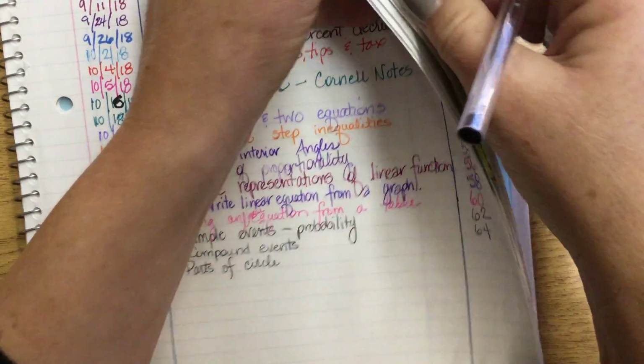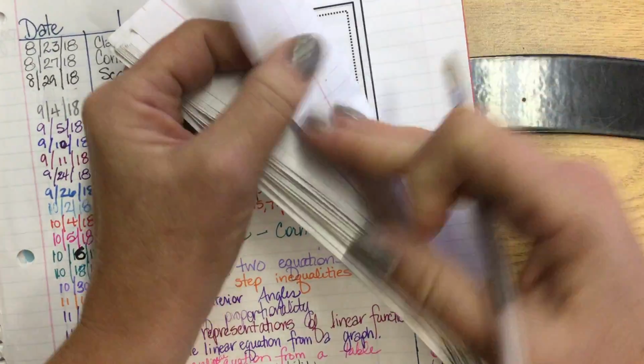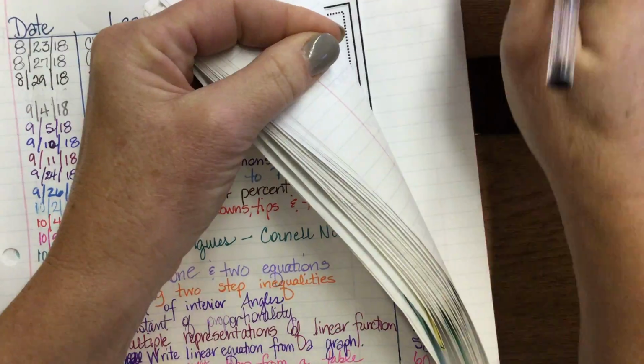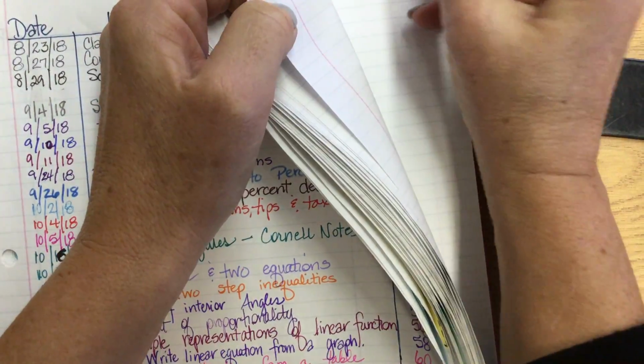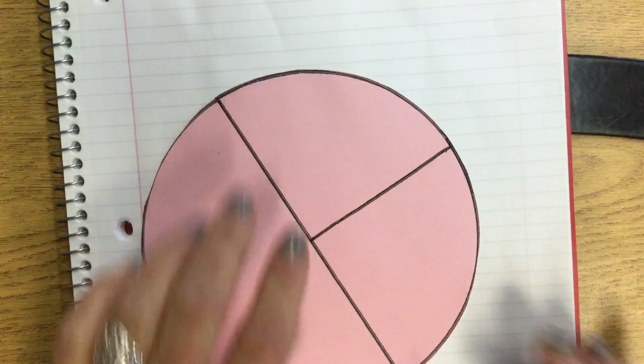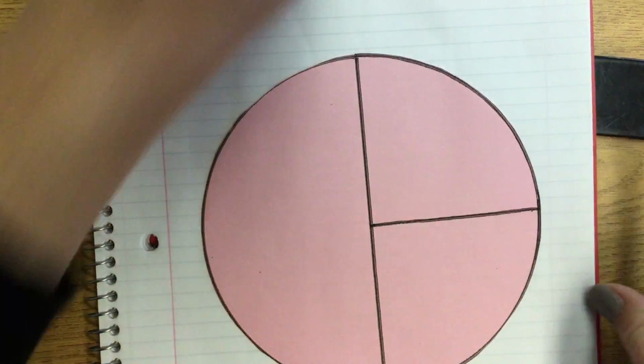I am trying to find my page, and it looks like Miss Kowalski has not been keeping up. So I will update mine. Let's see, so that was 66. I am on page 68. Okay. All right. So you had a pink sheet, and what I want you to do is go ahead and cut that out, freeze the video, and resume.